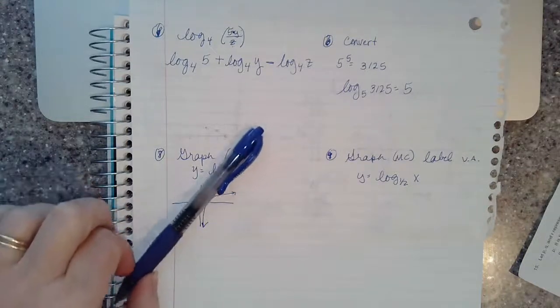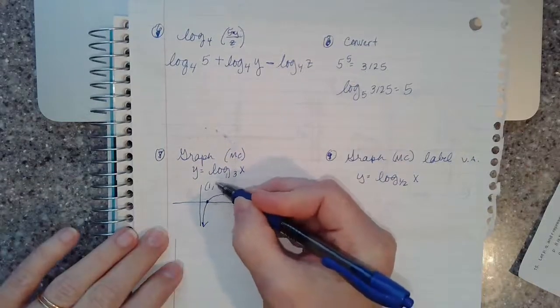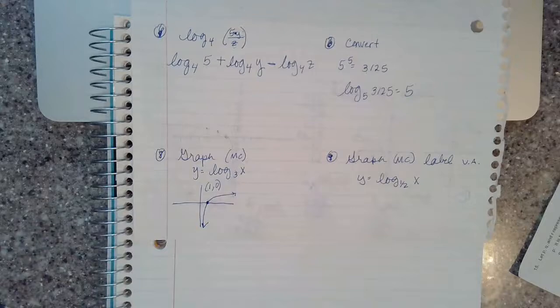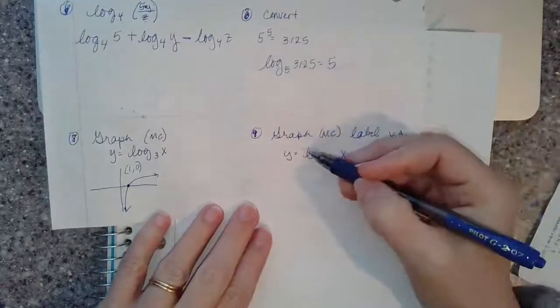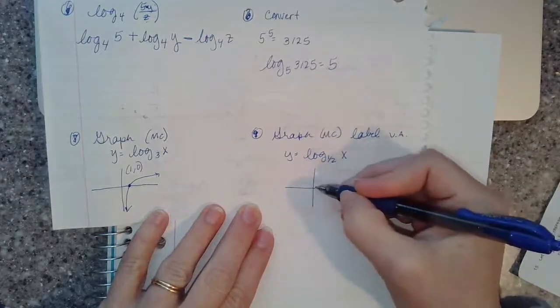And so the standard form, again, of a log function, it goes through the pivotal point of 1, 0. If it is a fraction base, like number 9, it still goes through the pivotal point of 1, 0, but it comes downhill.